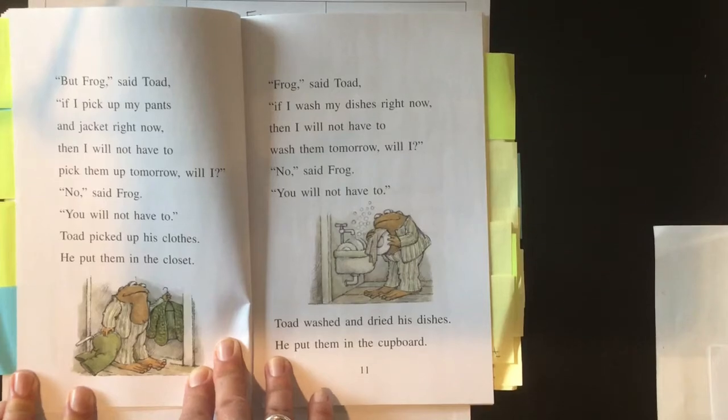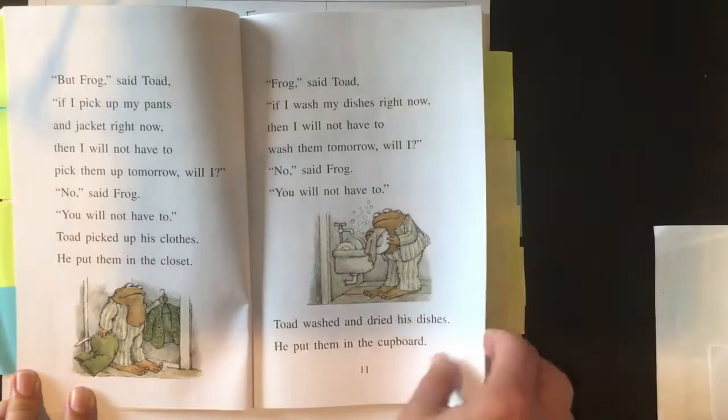Frog, said Toad, if I wash my dishes right now, then I will not have to wash them tomorrow, will I? No, said Frog, you will not have to. Toad washed and dried his dishes. He put them in the cupboard.